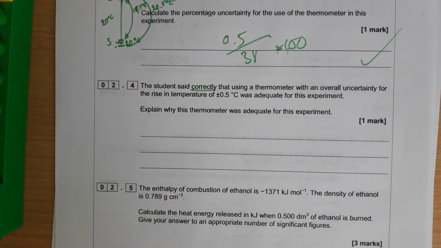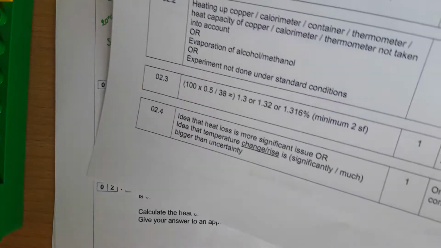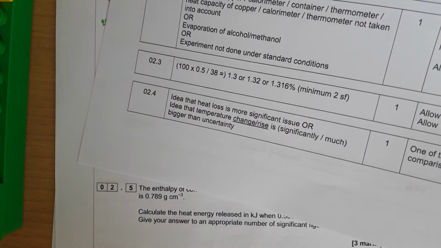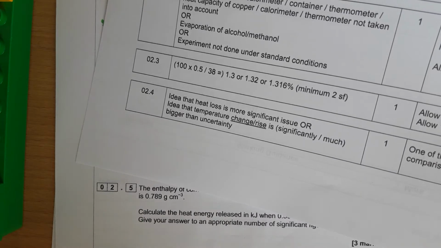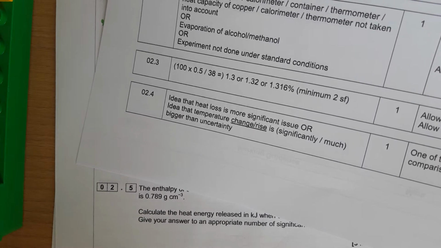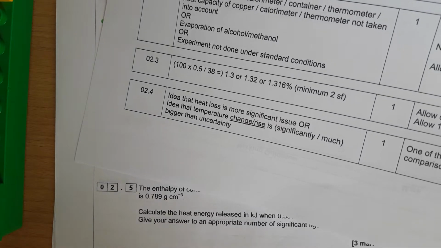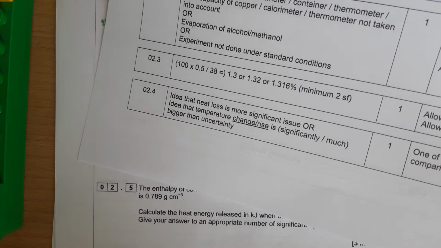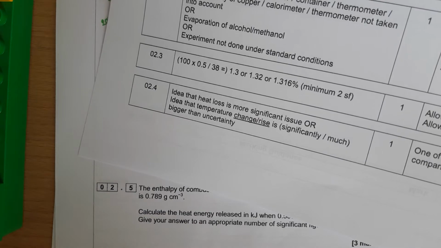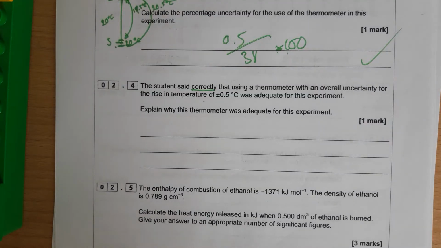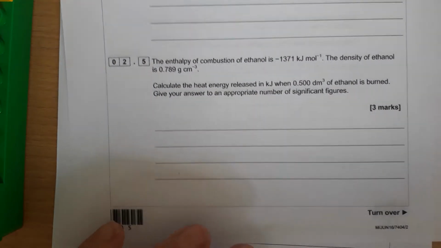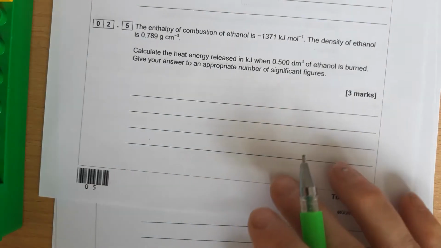If I look at the mark scheme, what's it say? The idea that heat loss is a much more significant thing. So in other words, don't sweat the small stuff. Why are you worrying about the precision of your thermometer when you've got a flame where most of its energy is going into the water, but loads of energy is going into the surroundings? It's a significantly smaller problem than heat loss to surroundings.